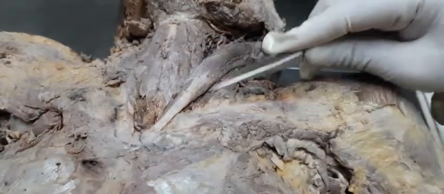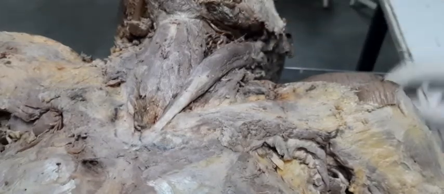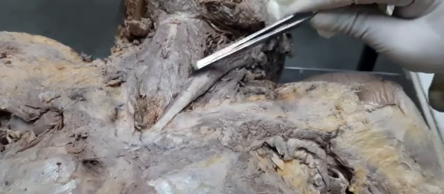So this muscle is the superior belly of the omohyoid, which takes origin from the body of the hyoid bone and will form an intermediate tendon, and it will unite with the inferior belly of the omohyoid. Okay, this is the sternocleidomastoid.